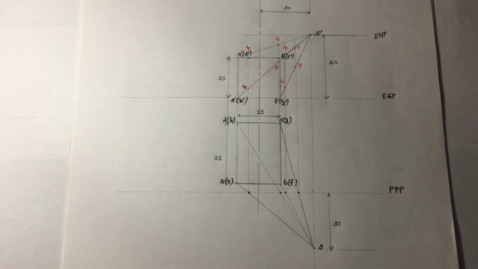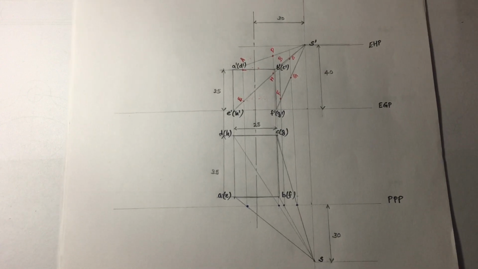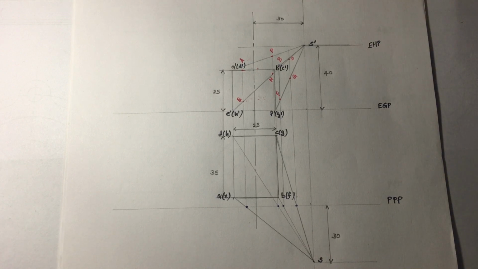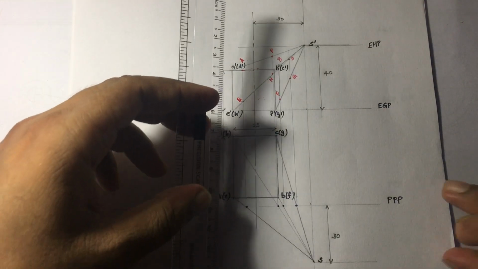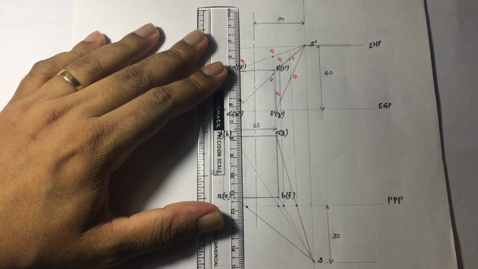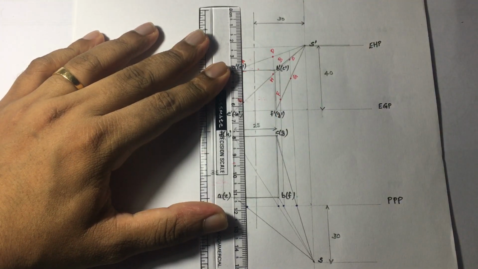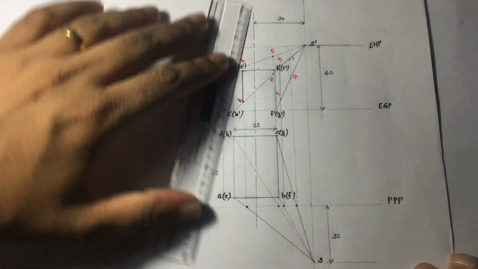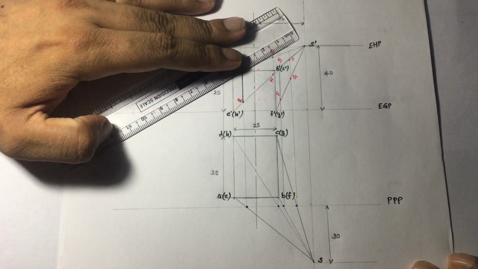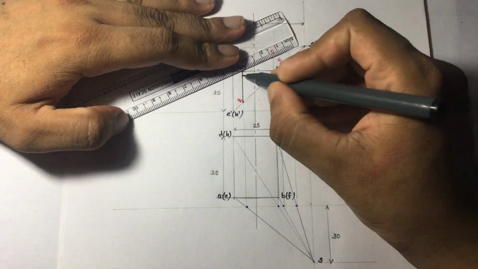Then you have to mark the outside boundaries firstly. Okay, how you have to mark? You have to mark the outside boundaries. So while we are considering this end, okay, this is the outside boundary. So you have to draw AE. Then corresponding to this edge, the outside boundary is AD.